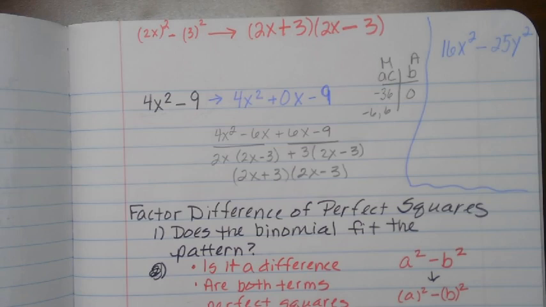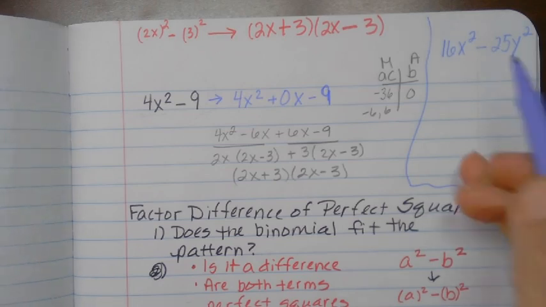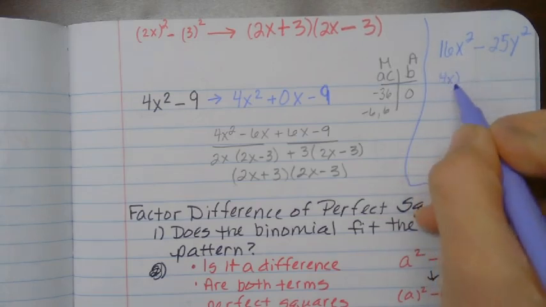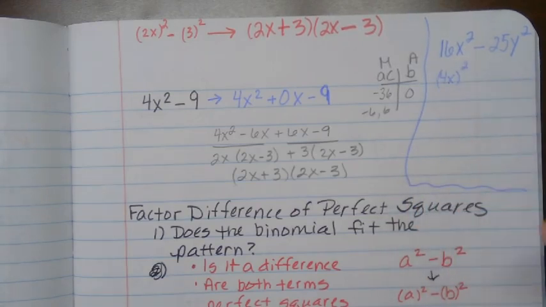Got one answer there. Anybody agree, or you come up with something different? Okay. I see a couple. So the first one can be written as 4x squared.